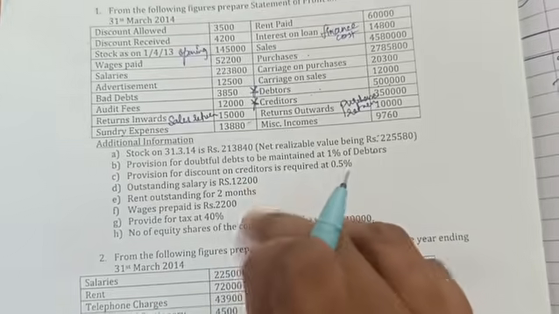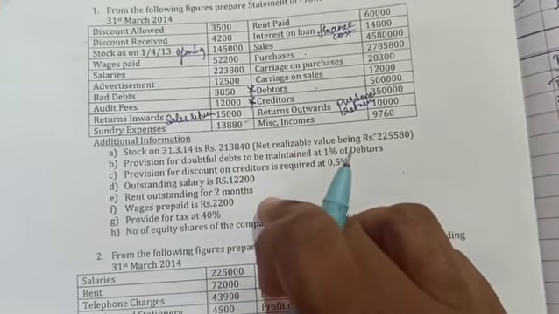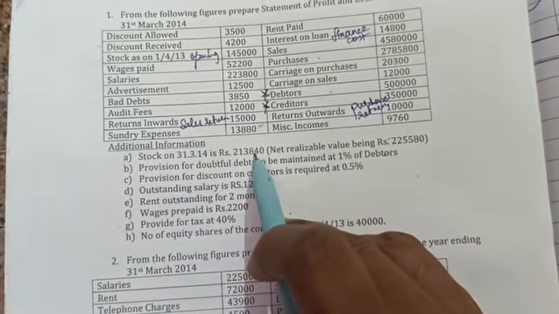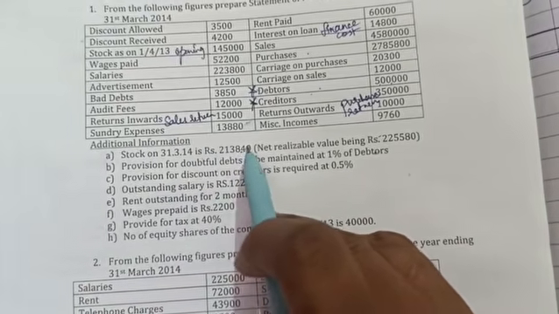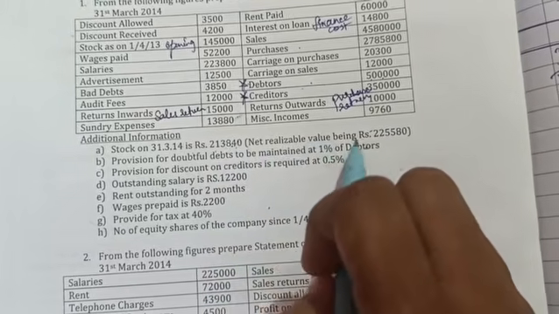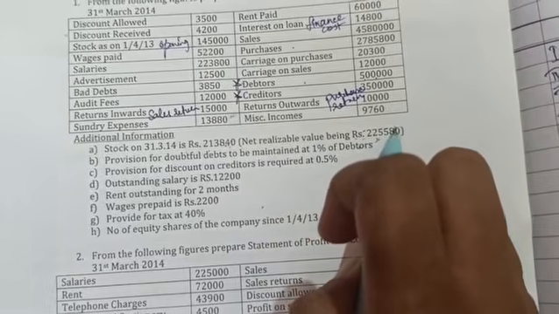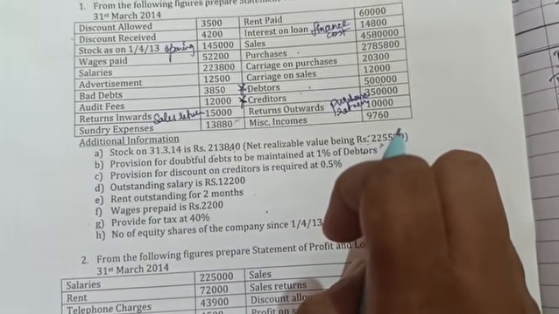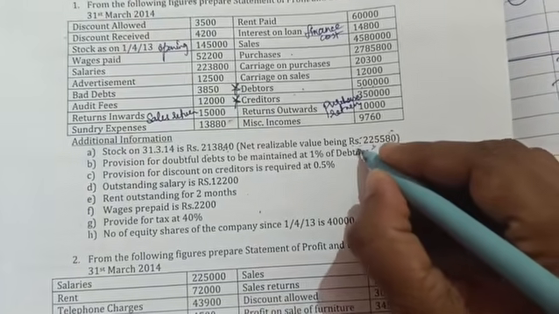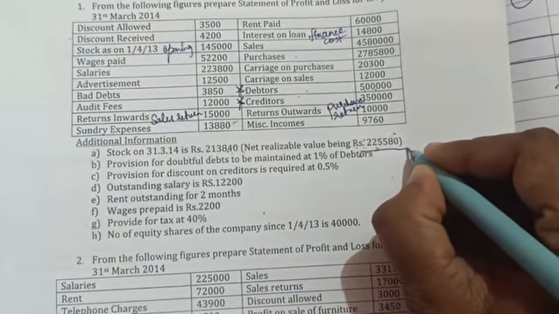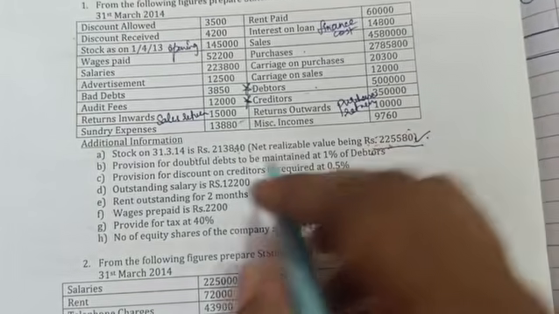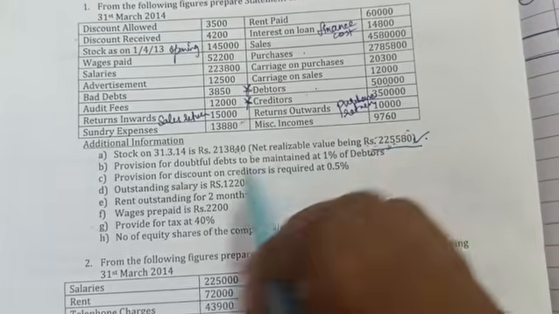So let's quickly see what the additional information is which he has given in the question. So stock he has given 2,13,840. Net realizable value is 2,25,580. So the closing stock would be this value, 2,25,580 will be your closing inventories value. So we have to take this value.